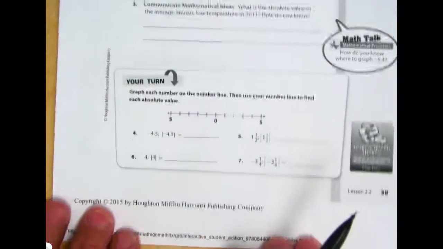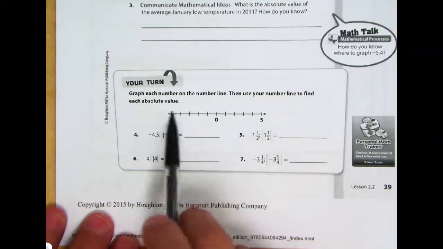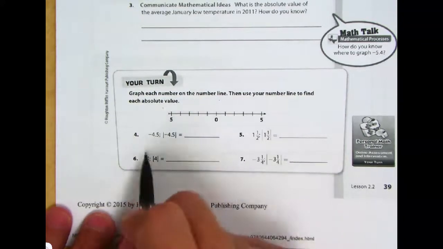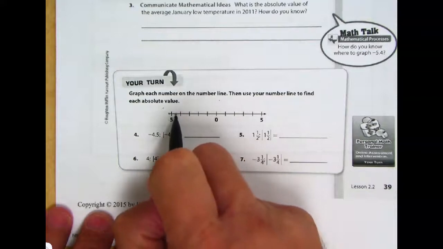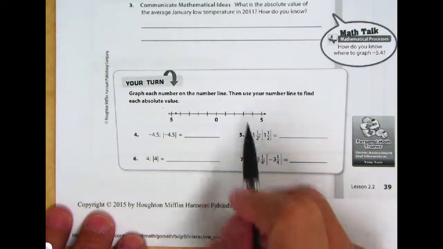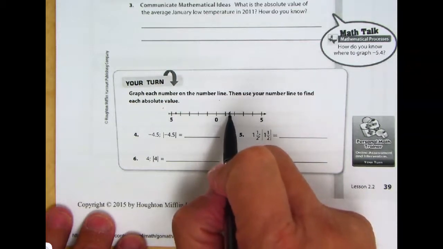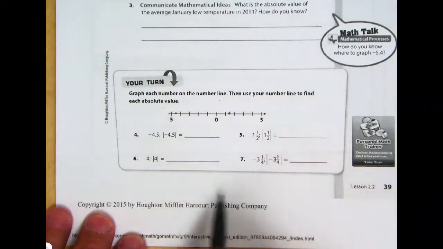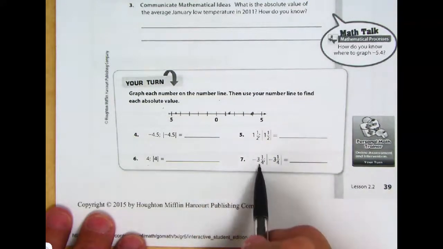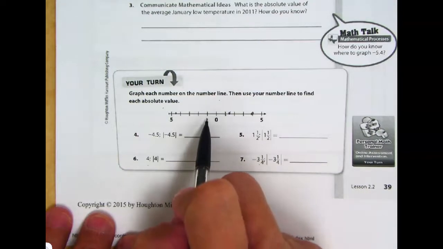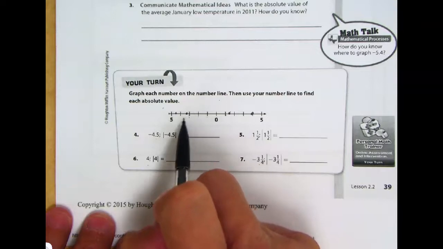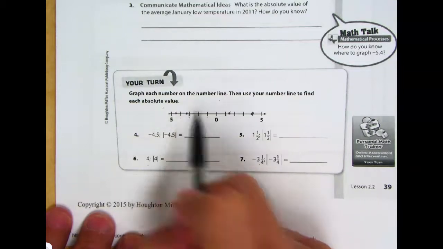Let's skip on down to your turn and do some examples here. It says graph each number on the number line, then use your number line to find each absolute value. So negative 4 5/10 would be halfway between negative 4 and negative 5. 1 1/2 would be halfway between 1 and 2, positive. 4 would be right here. Negative 3 1/4. So we got a negative 1, negative 2, negative 3. So negative 3 1/4 would be between negative 3 and negative 4, but close to negative 3.